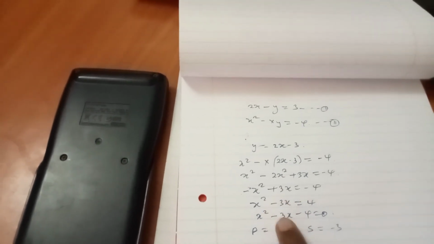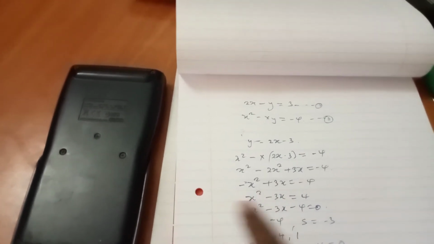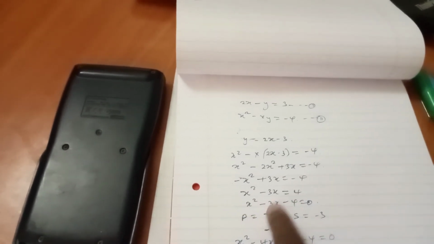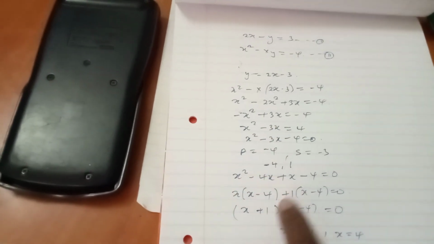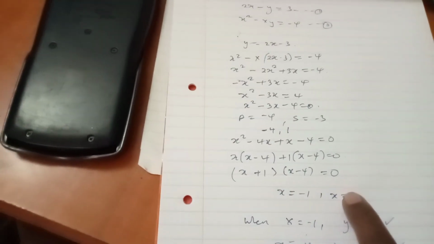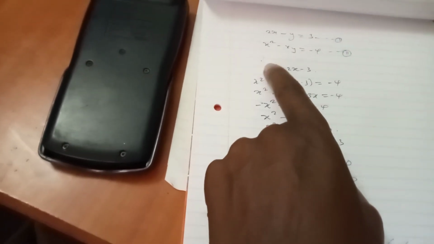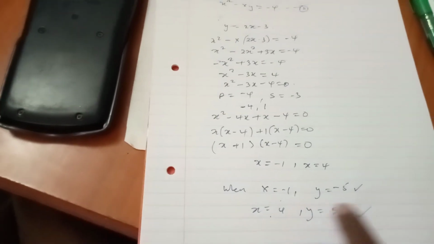After you do your distribution and simplification, this is what you're going to get, and then you solve that quadratic equation. Once you solve it, then you'll get these values of x down here. You're not through until you substitute these values in the equation that you had made y the subject, right? So that you can get now the corresponding y values.